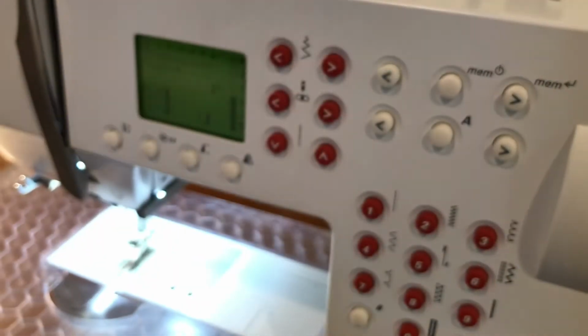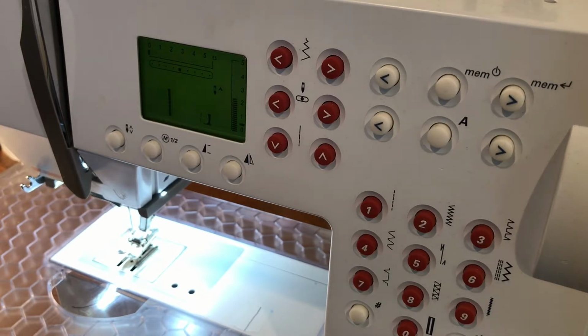So that's a good indication to check if your tension in the machine is a little off, because that can happen. Usually we deal with the top tension, not the bottom one so much.